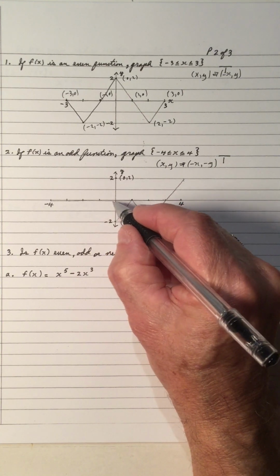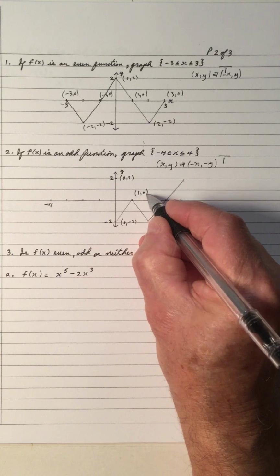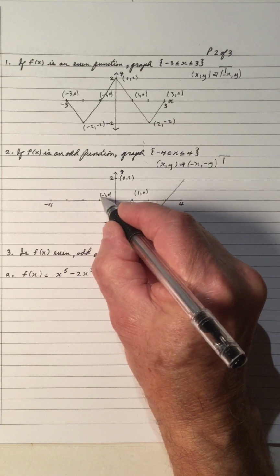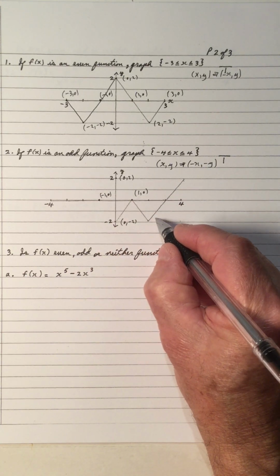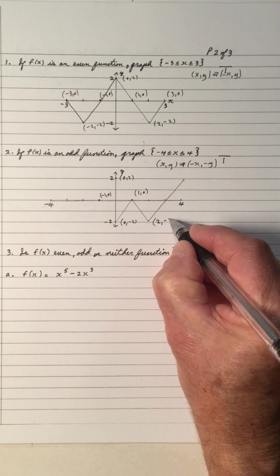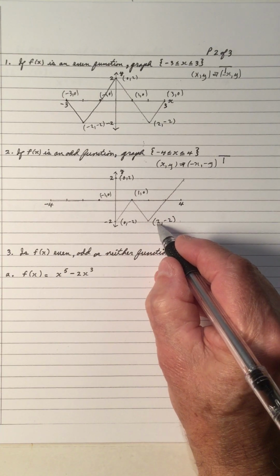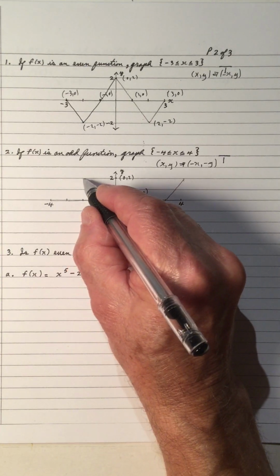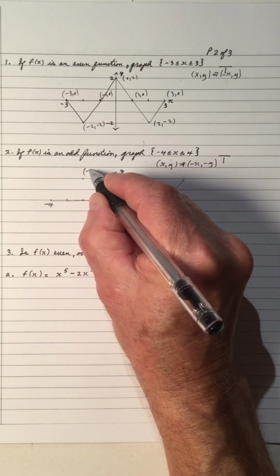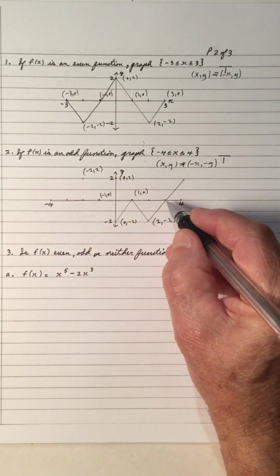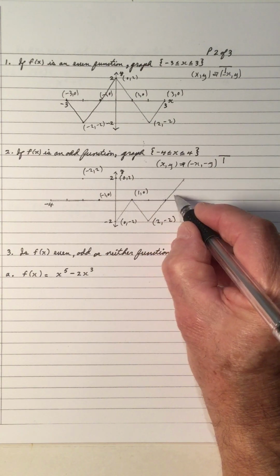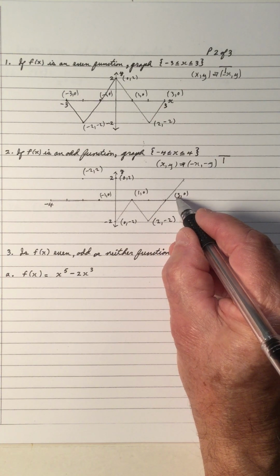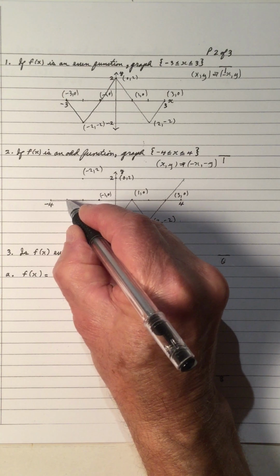And this point here is 1, 0. Again, we've got to change it, so this is negative 1, 0, right here. And this point right here is 2, negative 2. Again, we've got to change both of them, so that becomes negative 2, positive 2. That's right there. And this point here is 3, 0. So we change both. Can't change 0, so we get negative 3, 0, which is right here.